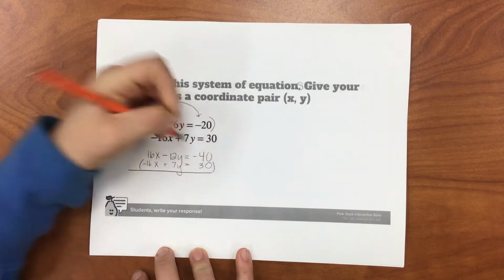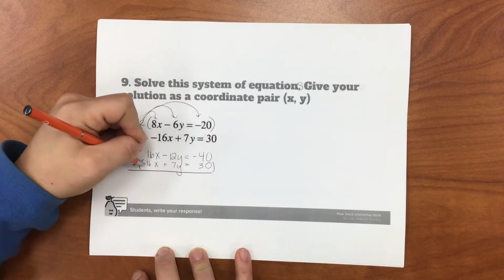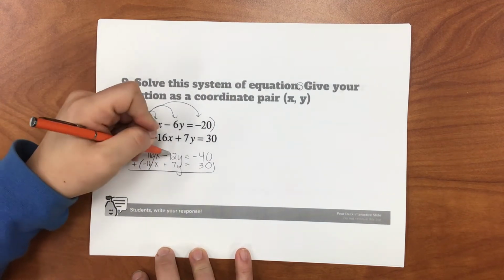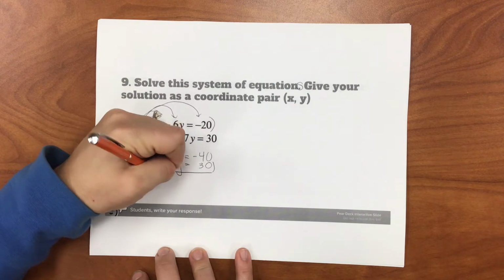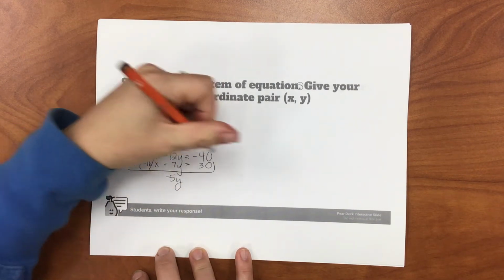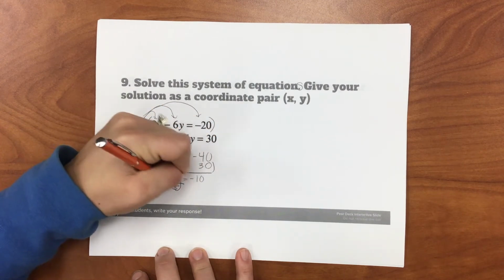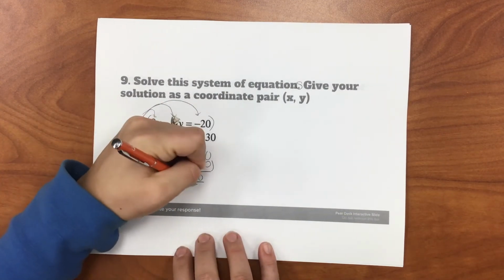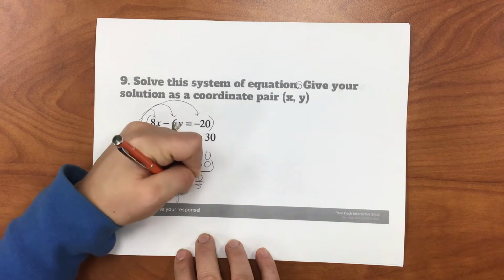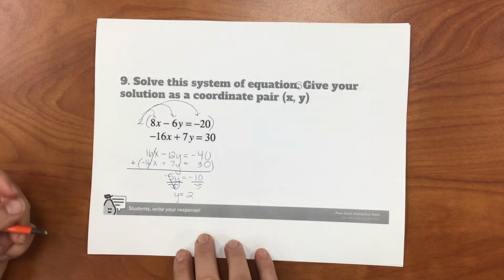All right, we're adding, so 16x plus negative 16x is 0. Negative 12y plus 7y is negative 5y. And negative 40 plus 30 is negative 10. Let's divide each side by negative 5, and you get y equals positive 2.